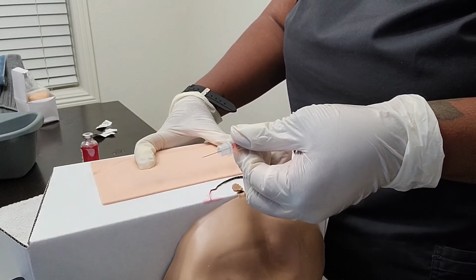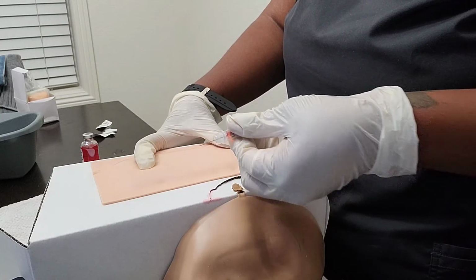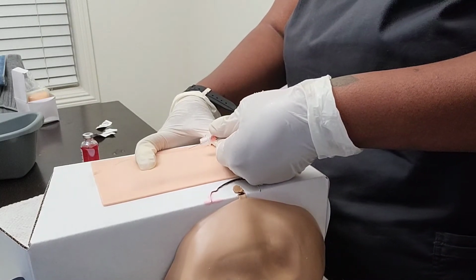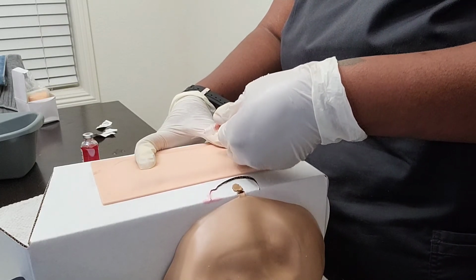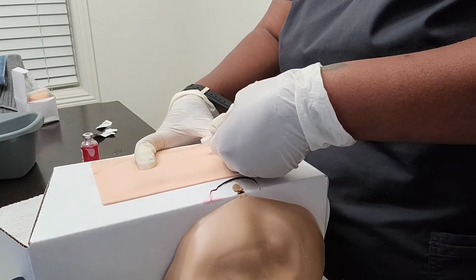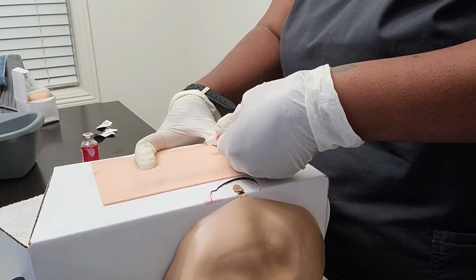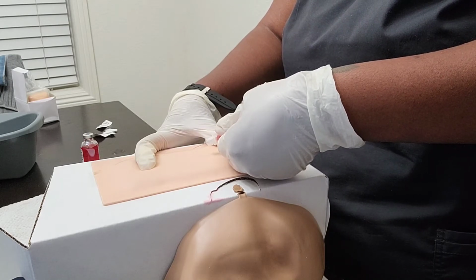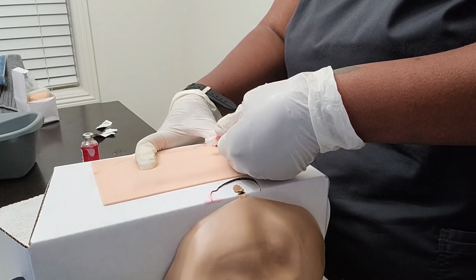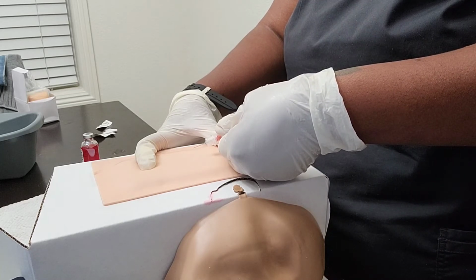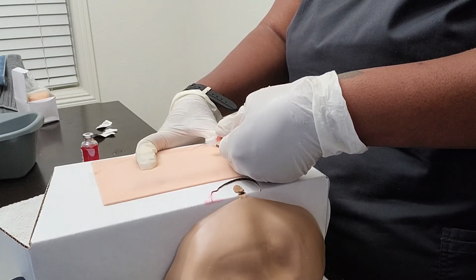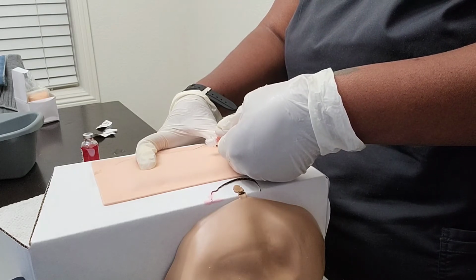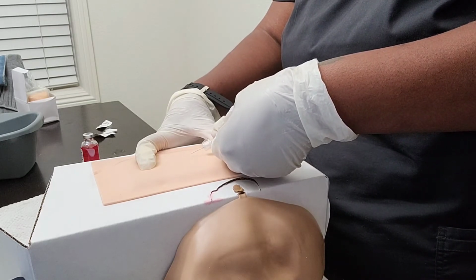And then with the needle, I'm going to make sure that I have the bevel up, and I am doing it at a 5 to 15 degree angle. Make sure that the needle is advancing through the epidermis to a depth of about 3 millimeters below the skin surface. So I should be seeing a bulge from the needle to the tip.